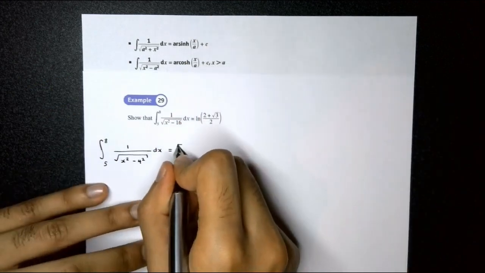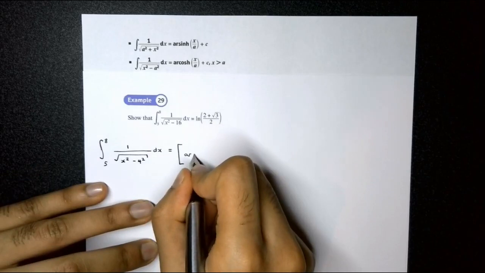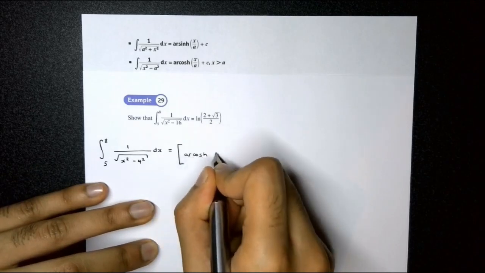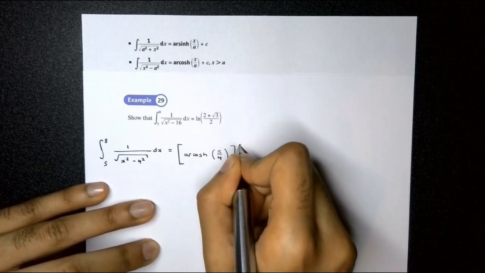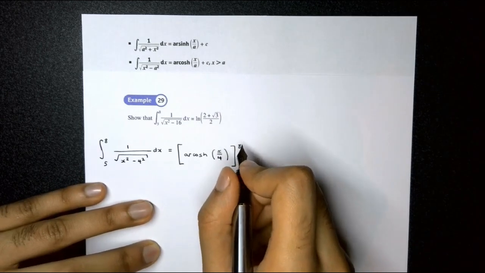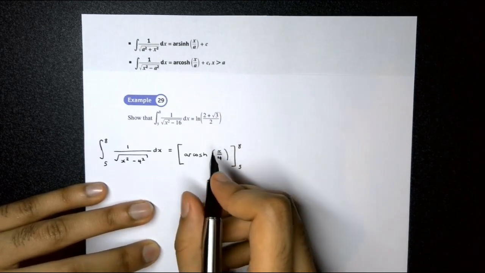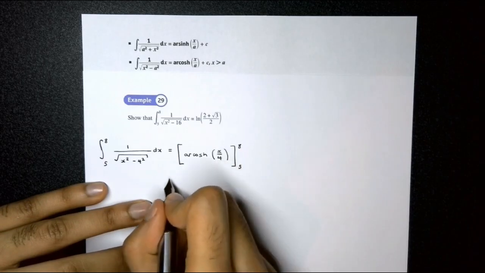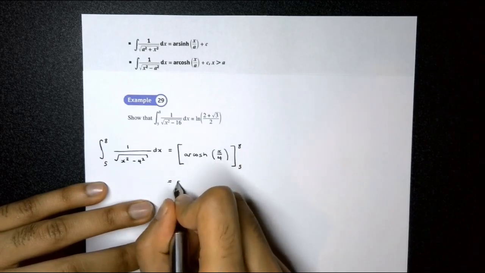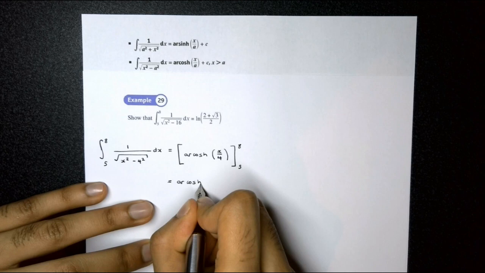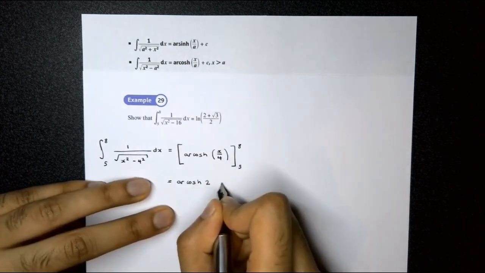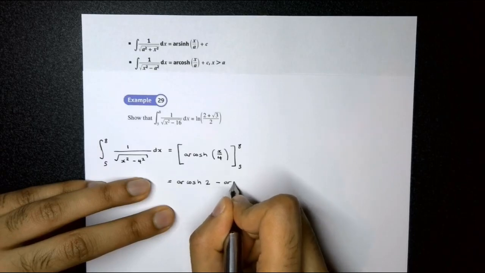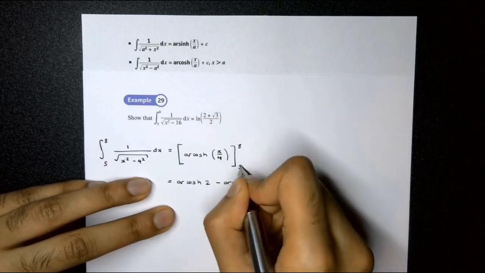So working this out, we need to evaluate the inverse hyperbolic cosine of x over 4 in between 5 and 8. So if we work all of this out, you can see here we've got the inverse hyperbolic cosine of 8 over 4, which is 2, minus the inverse hyperbolic cosine of 5 over 4.